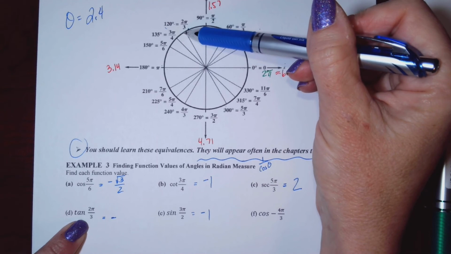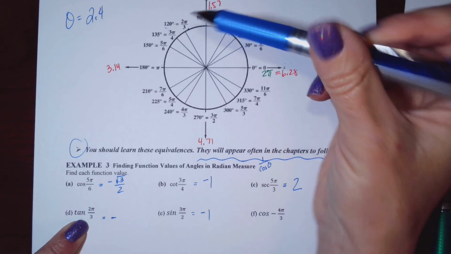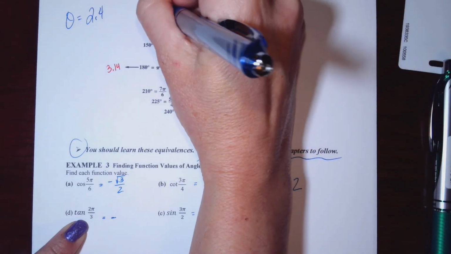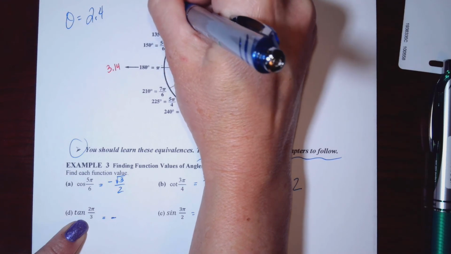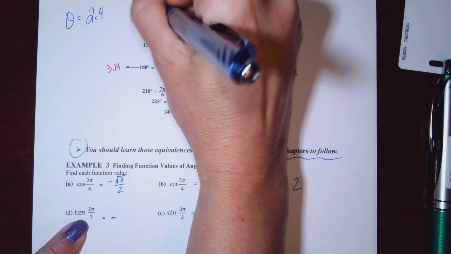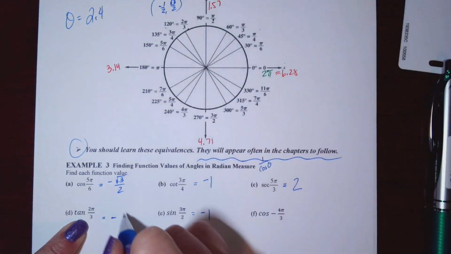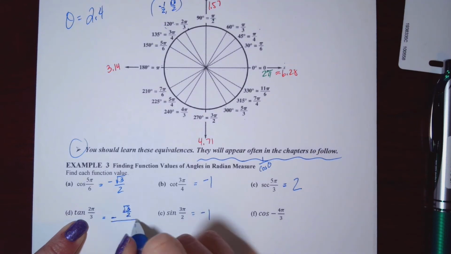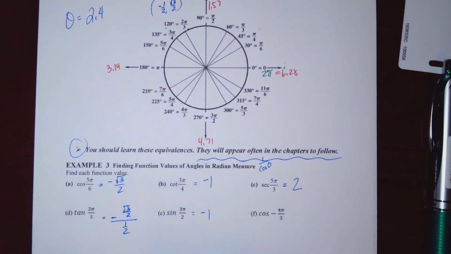It's 60 degrees away from that x-axis. So the coordinates here are going to be a negative 1/2, positive square root 3 over 2. And if I set that up as sine over cosine, I end up with a negative square root 3 as my value of tangent.